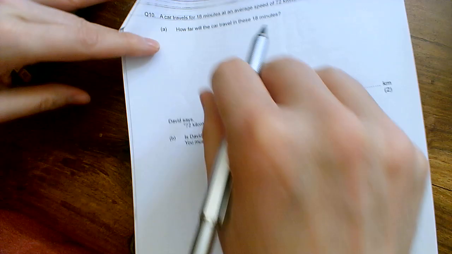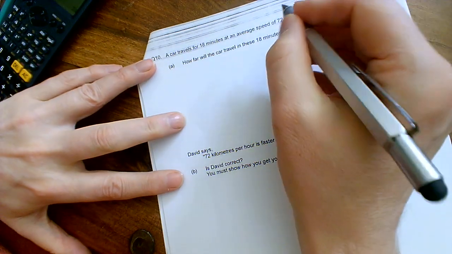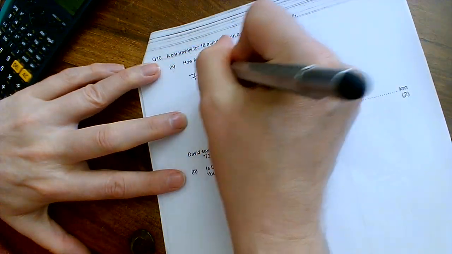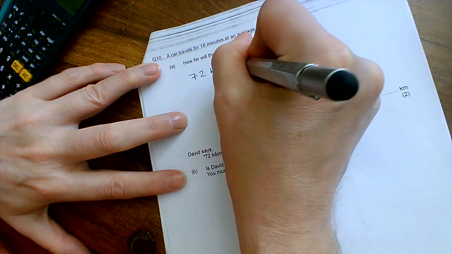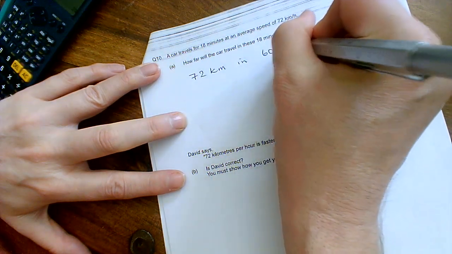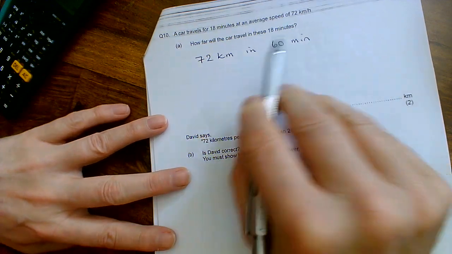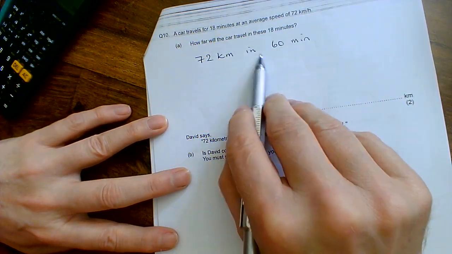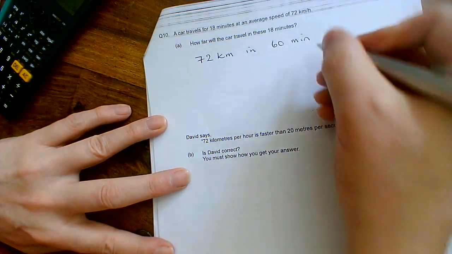Next one, a car travels 18 minutes at an average speed of 72 kilometers an hour. Now, 72 kilometers an hour, 72 kilometers in 60 minutes. That's what 72 kilometers an hour means. It means you're going to travel 72 kilometers in an hour, and an hour is 60 minutes. Now, I want to get to 18 minutes. Let's go for that one.